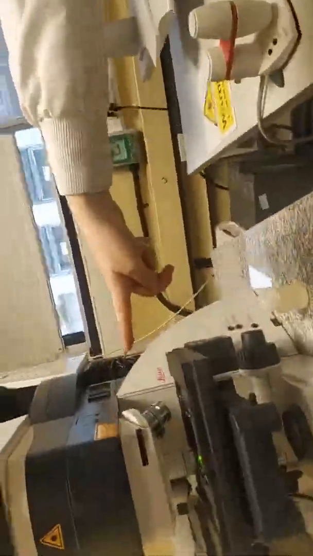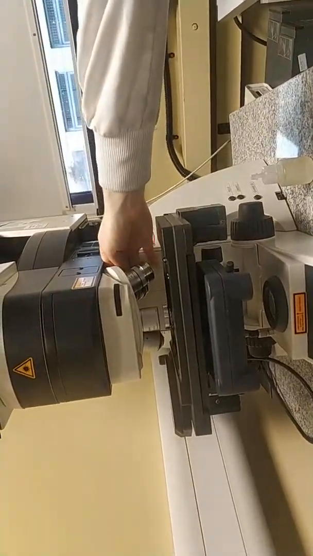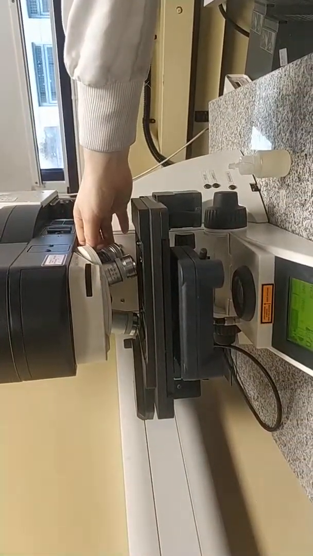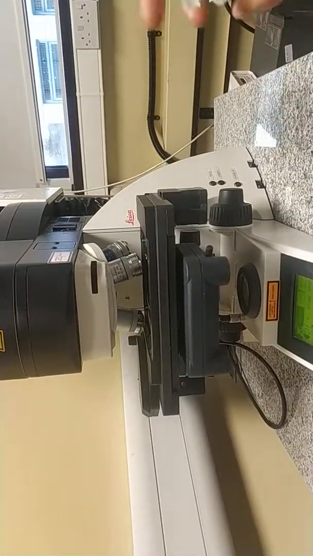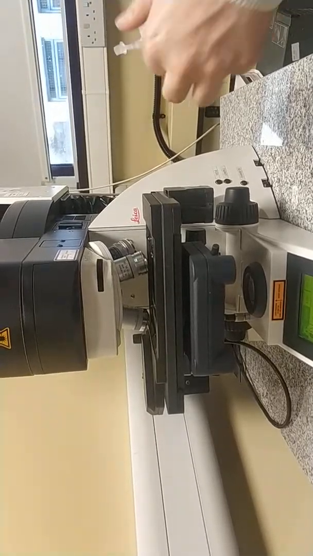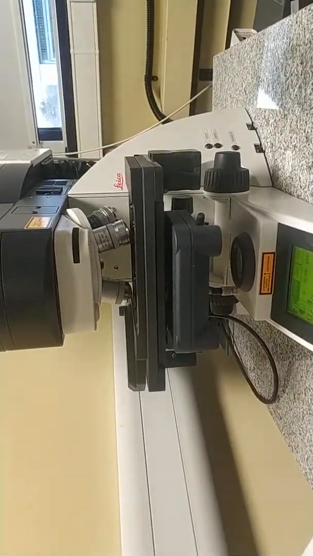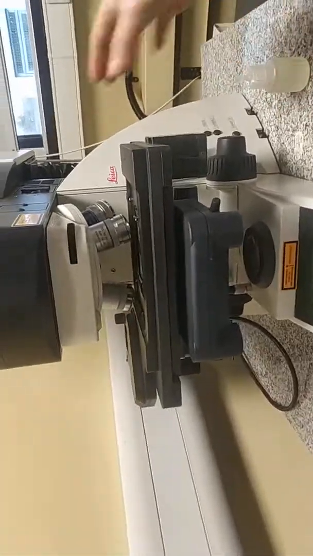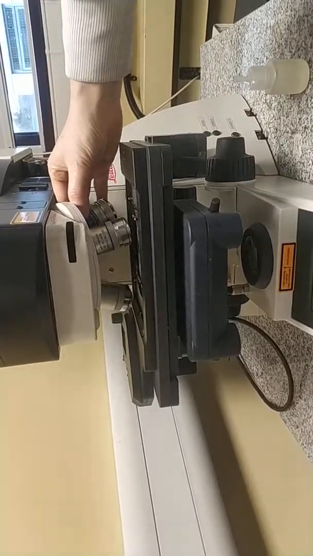And the next objective is already oil immersion. So what we do is go to the middle space, put a drop of oil, just one drop on the cover slip. Is enough. And now, very carefully, you move towards the other objective.